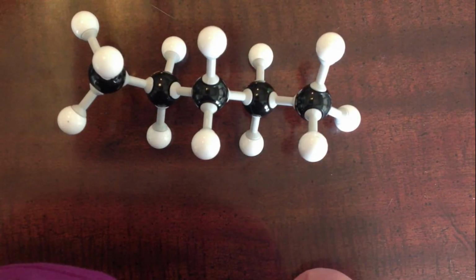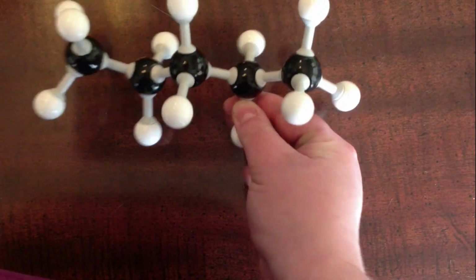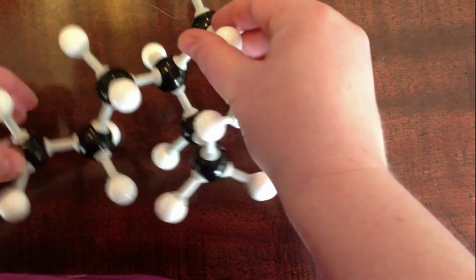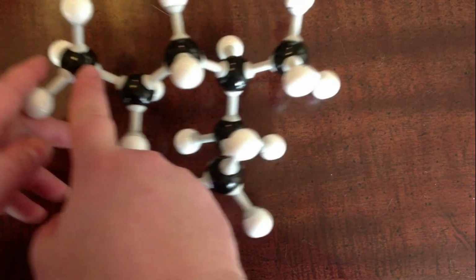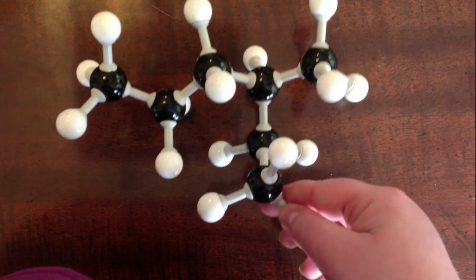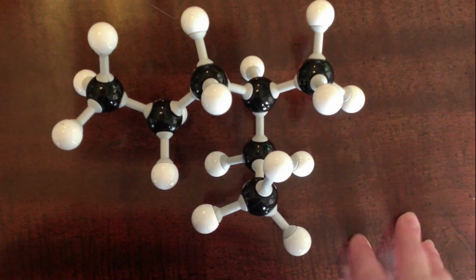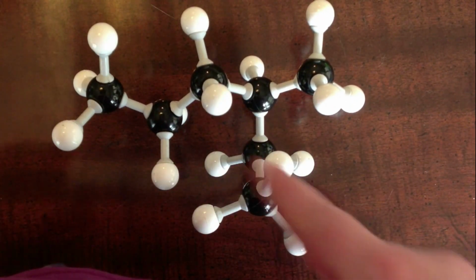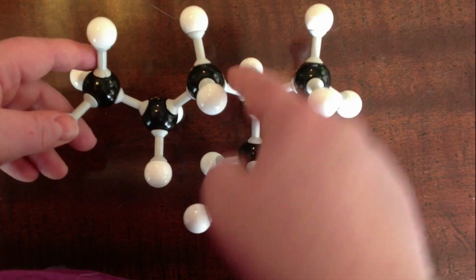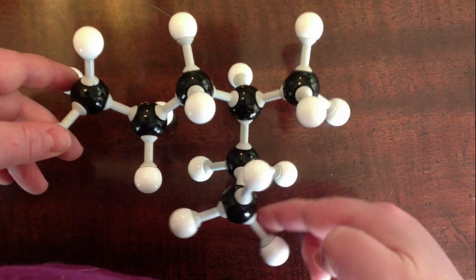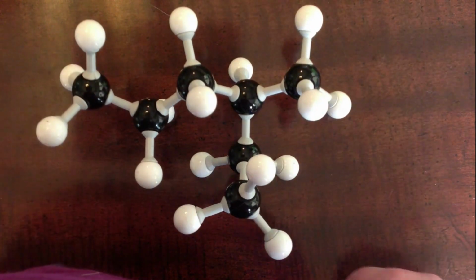But what if I have a branch coming off of one of these carbons? If I take off that hydrogen and replace it with a carbon chain here, now I have 1, 2, 3, 4, 5, 6, 7 carbon atoms. But I wouldn't call this heptane, because that would imply that all 7 carbon atoms are in a straight line. Instead of just going one after another, this carbon is bonded to another group of carbons. So we have a branch coming off of here.